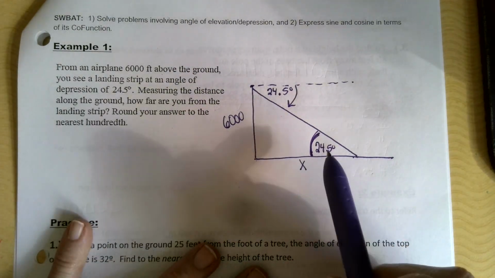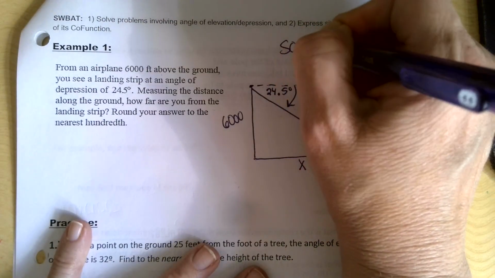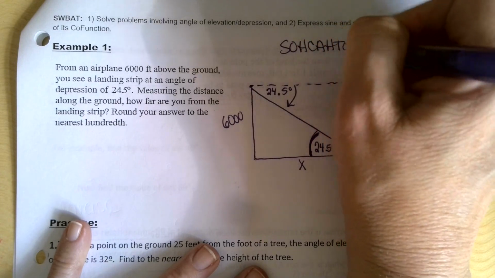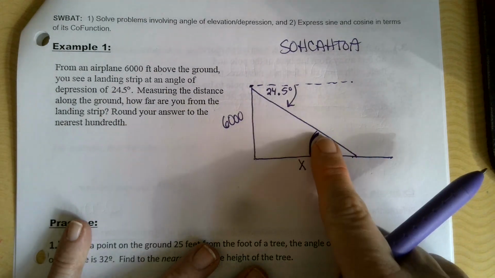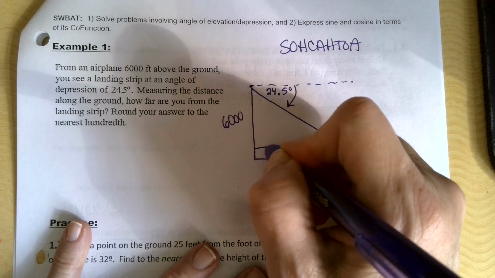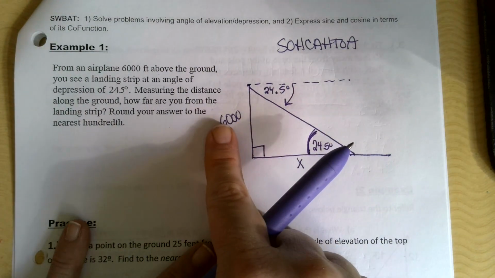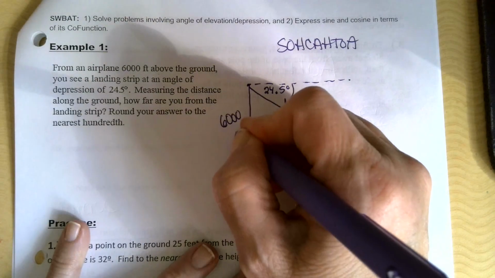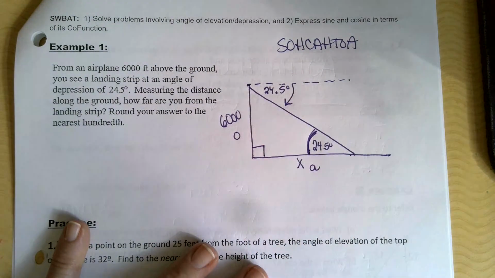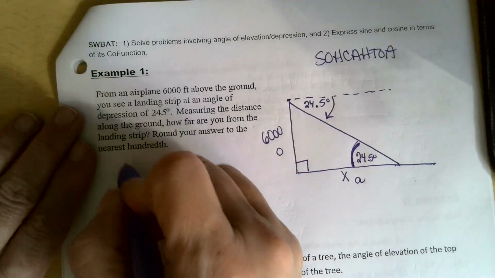I'm going to ask myself, what trig function am I using? So this is opposite. Right triangle. This is opposite, and this is adjacent. Okay, so what uses O and A? That would be tangent.